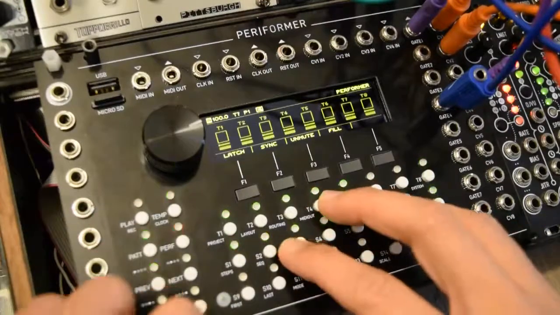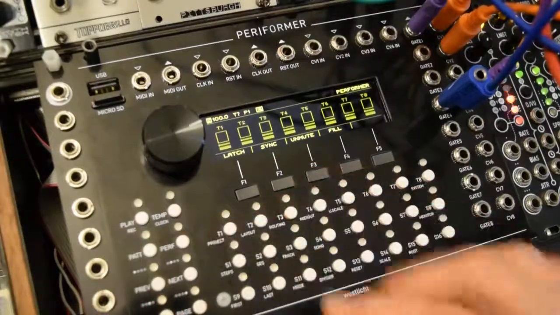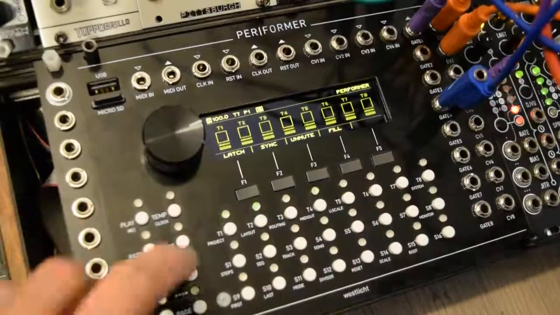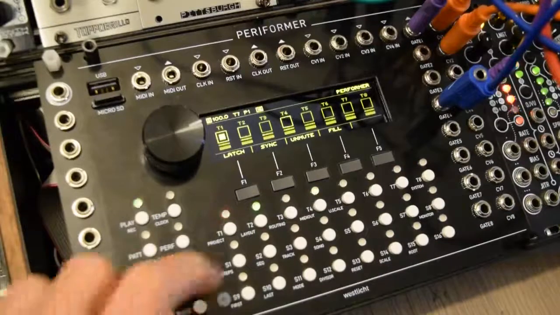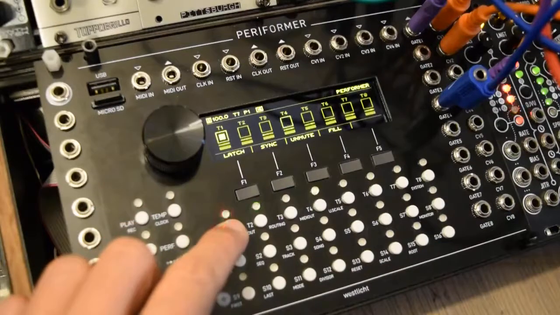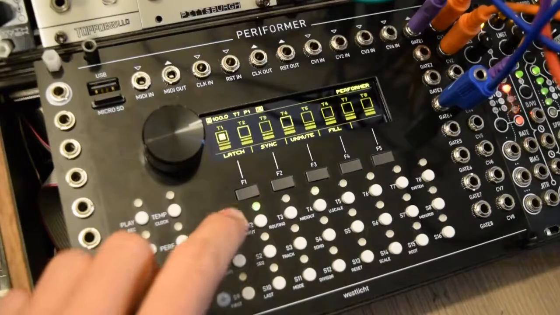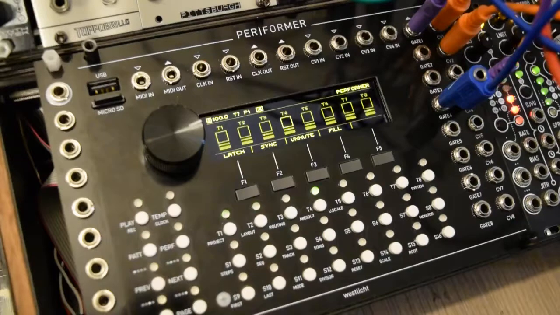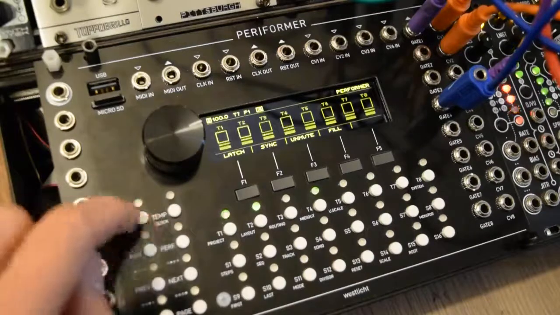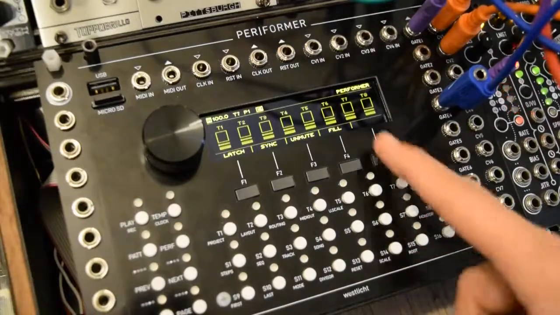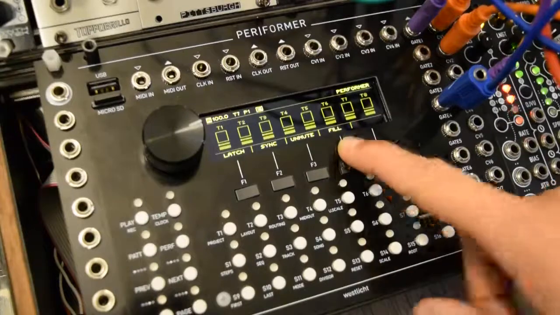You can mute stuff. So if I've got both of these running, just mute it. So that's really handy.